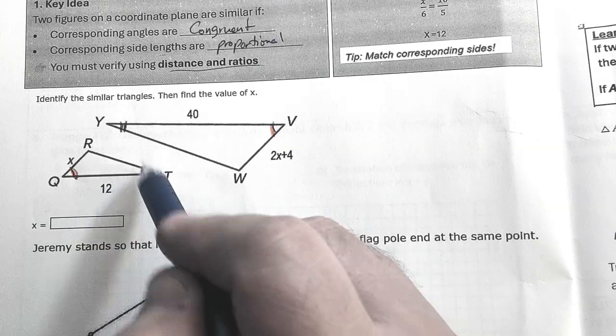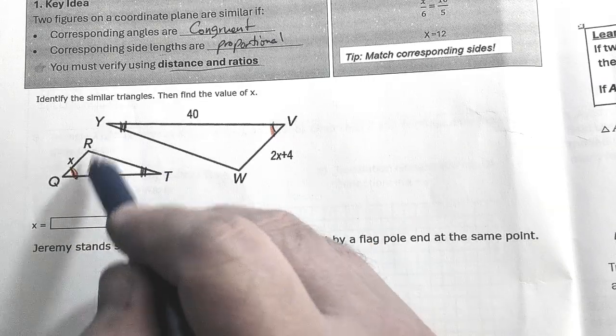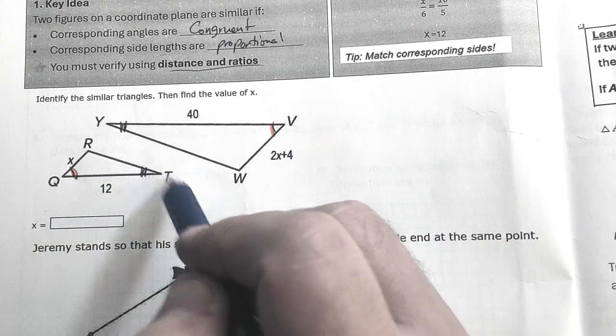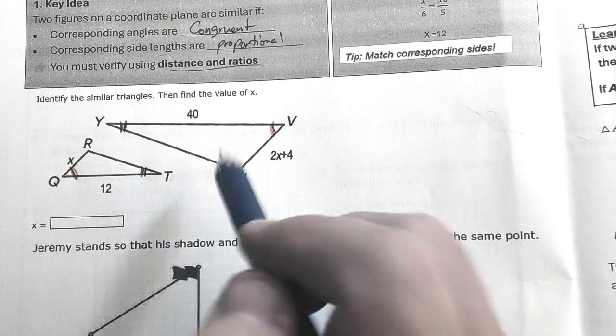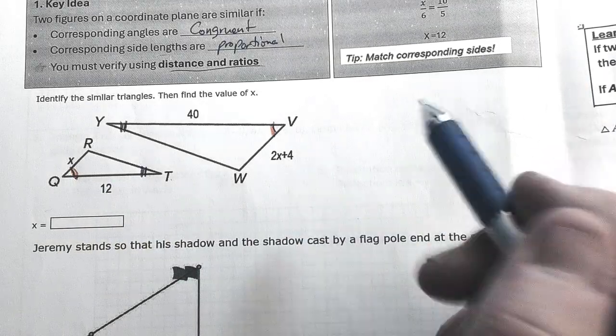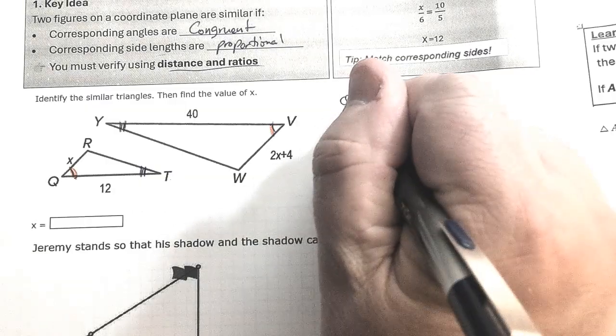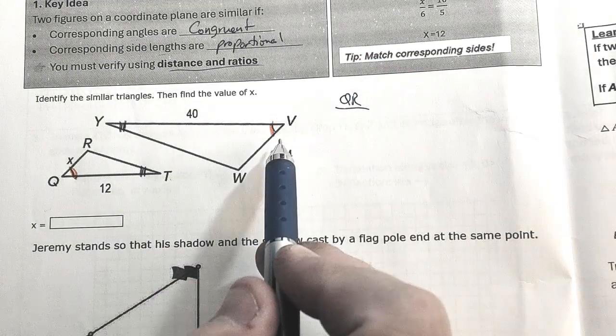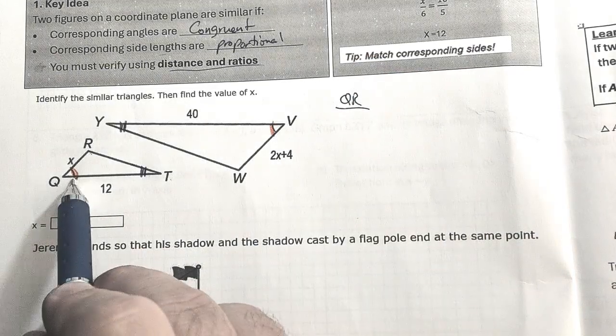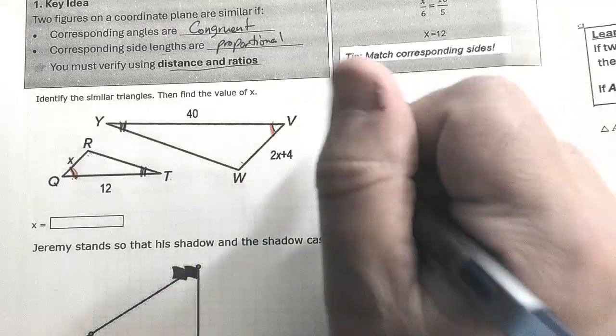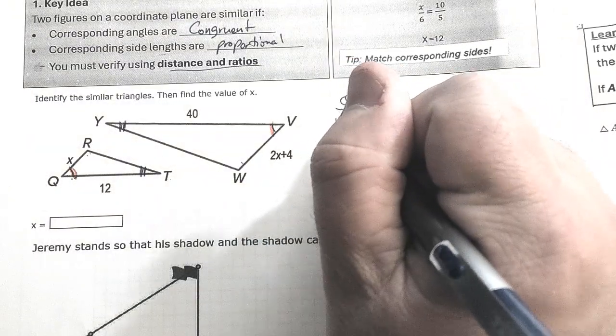Two arcs, that's purple, so Q goes with V and T goes with Y, so R and W go together. So in this case, it's going to be QR over VW.